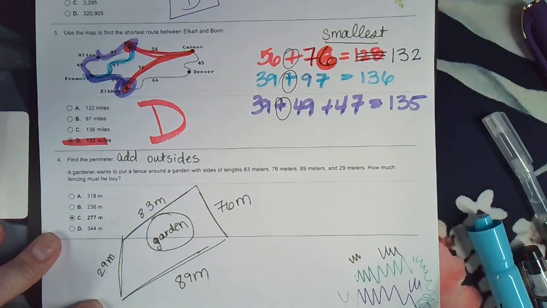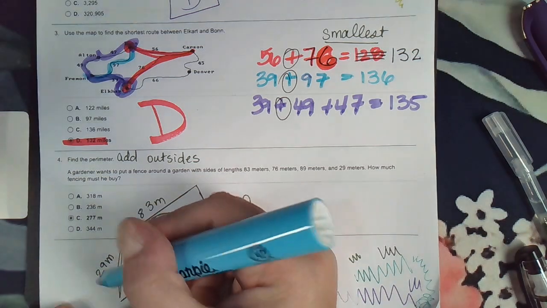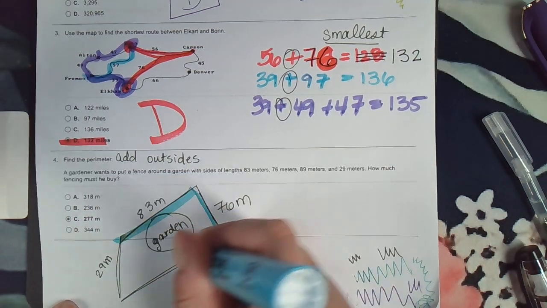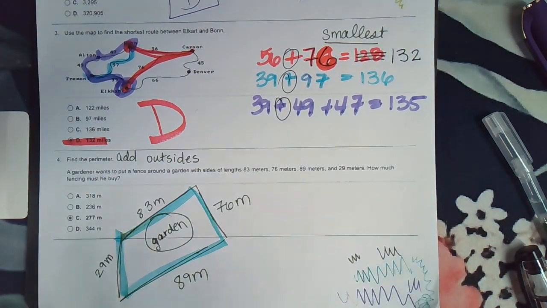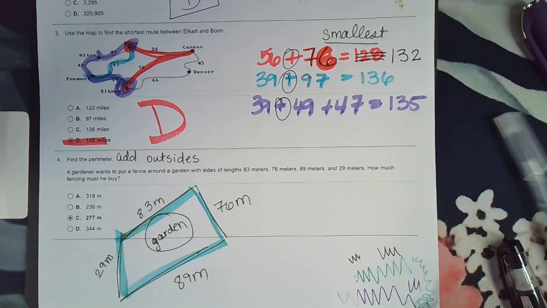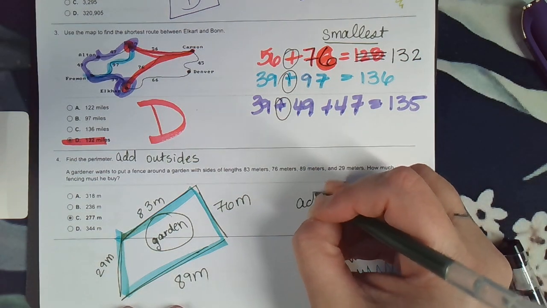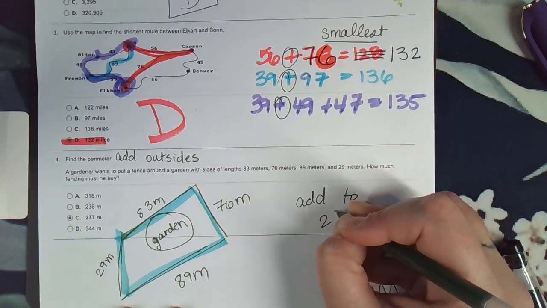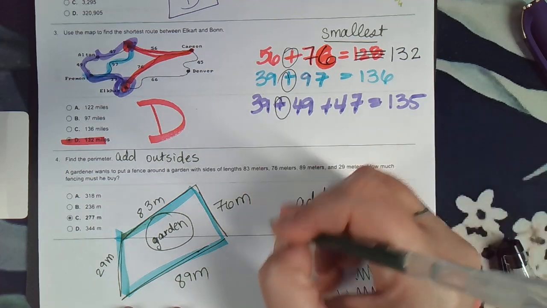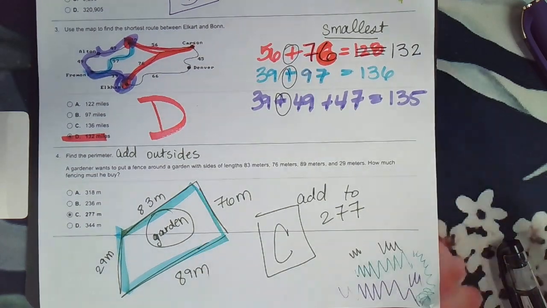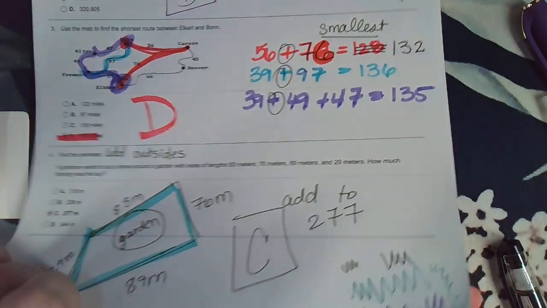It's kind of a weird shape. So we are going to add all the outsides that will make up the fence, and they all add to 277. So C. On that one, what you need to remember is perimeter means add the outsides.